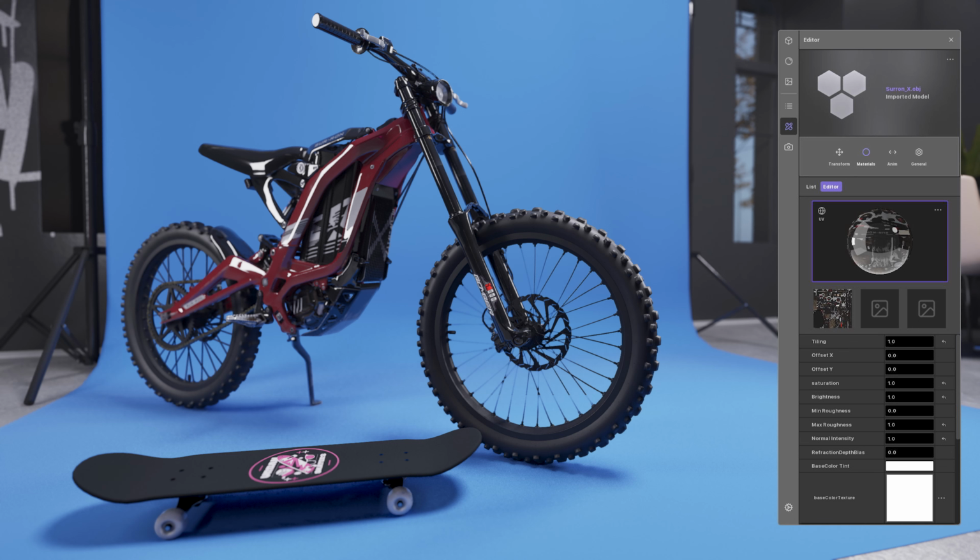Hello everyone. In this video, you'll learn how to import your 3D models into Spatial Stage. Let's start with some important information you need to know.